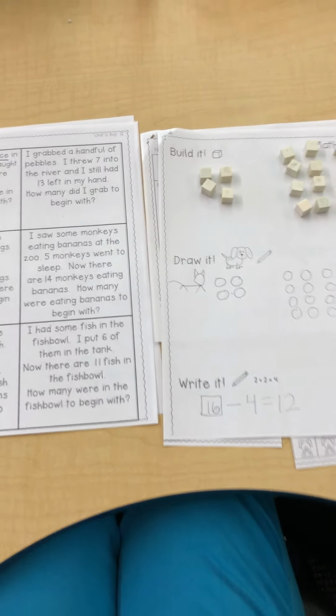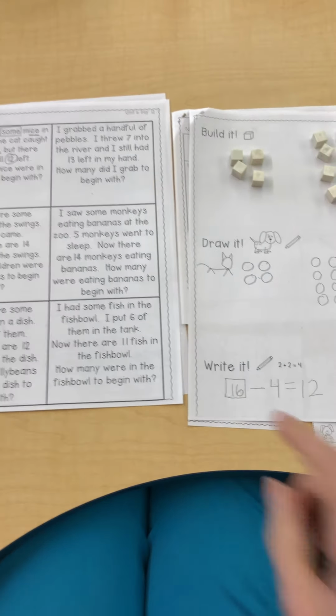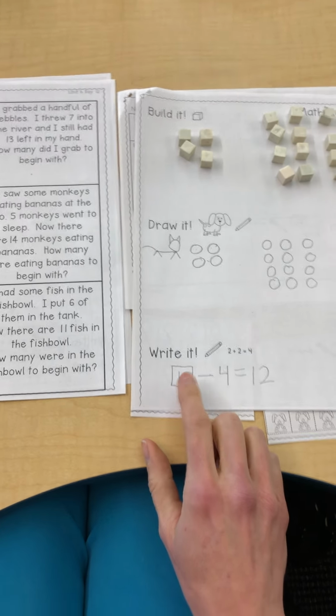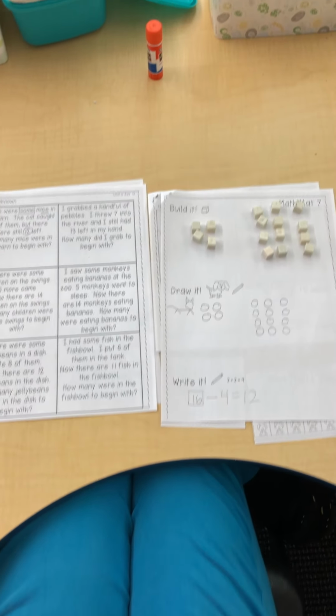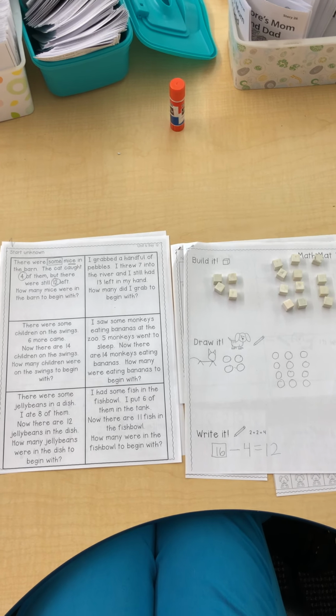So you are going to see other patterns just like that, where you have that missing number at the beginning in the remainder of these stories. I hope that was helpful to you, and if you have any more questions, you can ask your teacher.